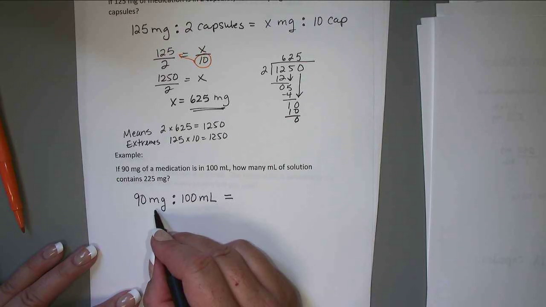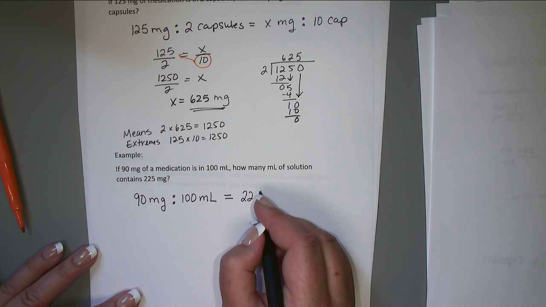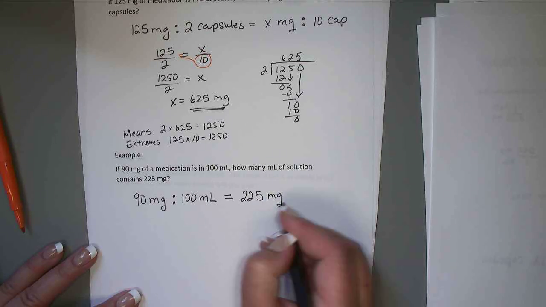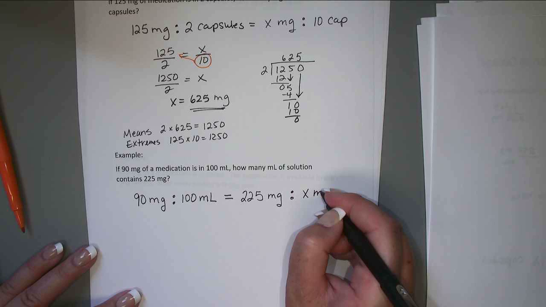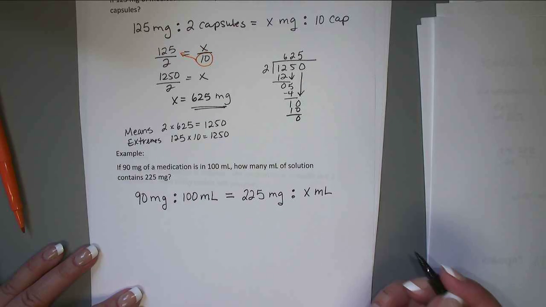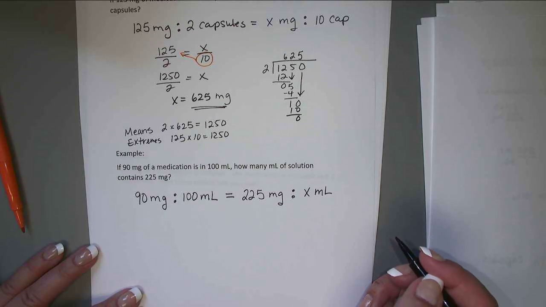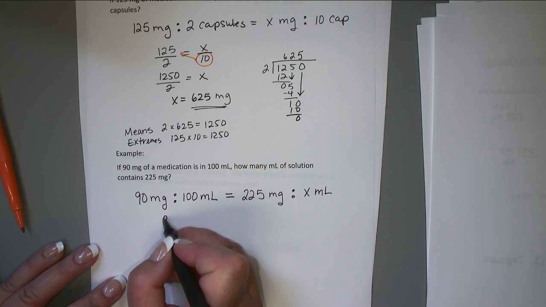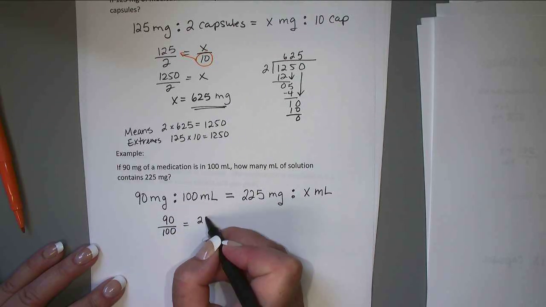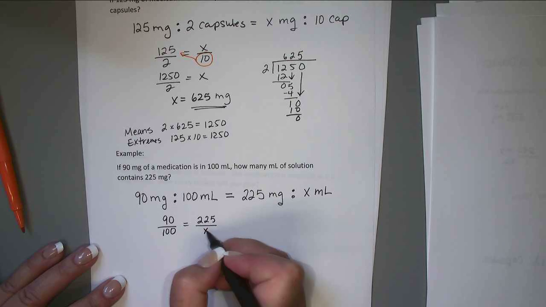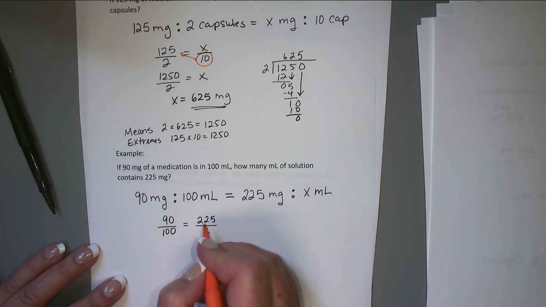So milligrams came first, so 225 milligrams is to, and we want to know the milliliters. So we'll call that X. So this would be 90 over 100 is equal to 225 over X. Now the X is in the denominator.